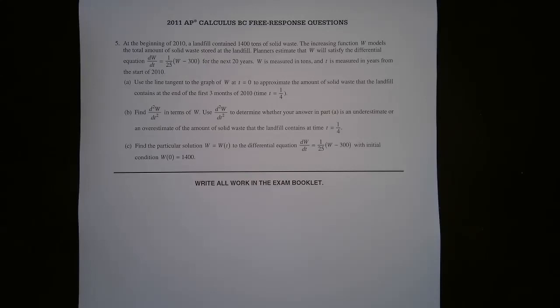So for part A, use a line tangent to the graph of W at t equals 0 to approximate the amount of solid waste the landfill contains at the end of the first 3 months of 2010. And that would be t equal to 1/4.